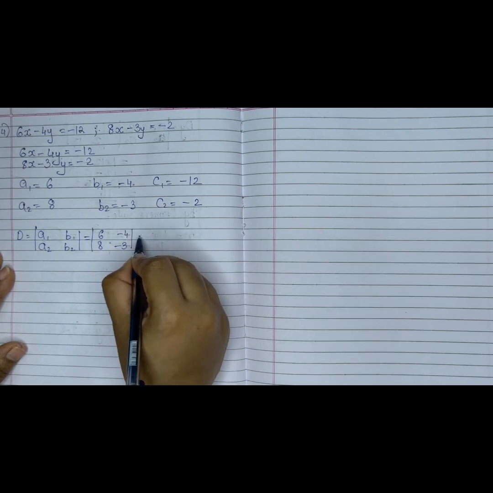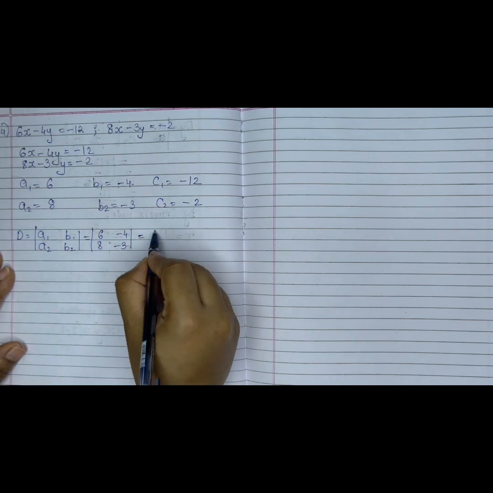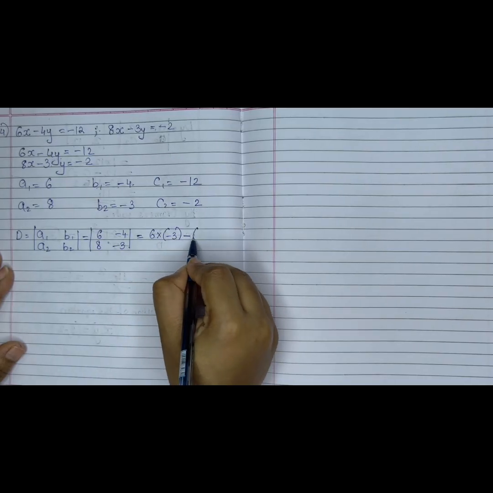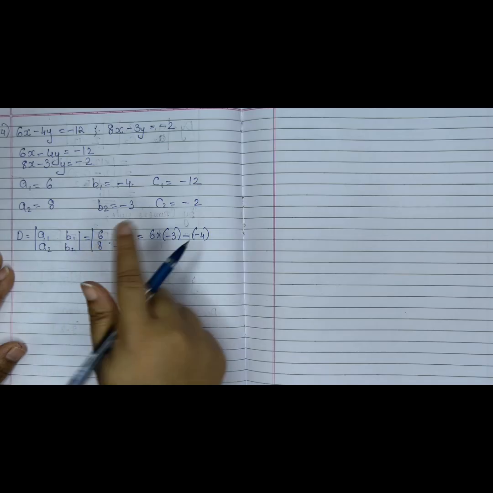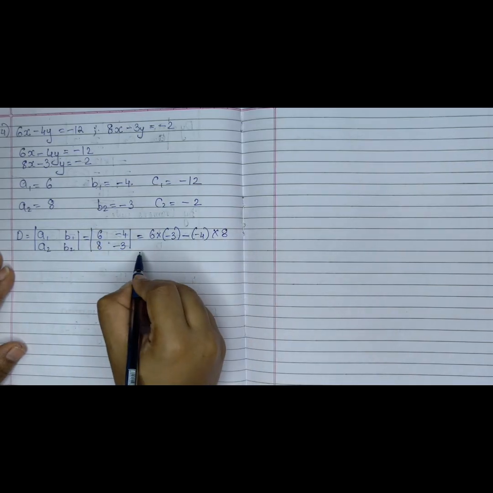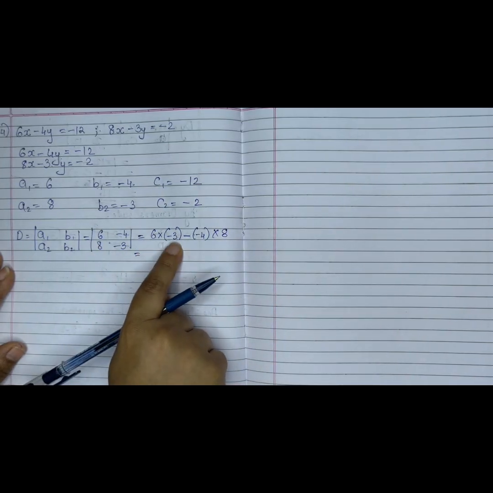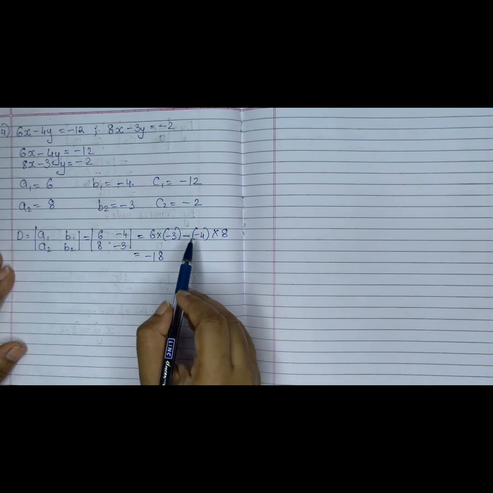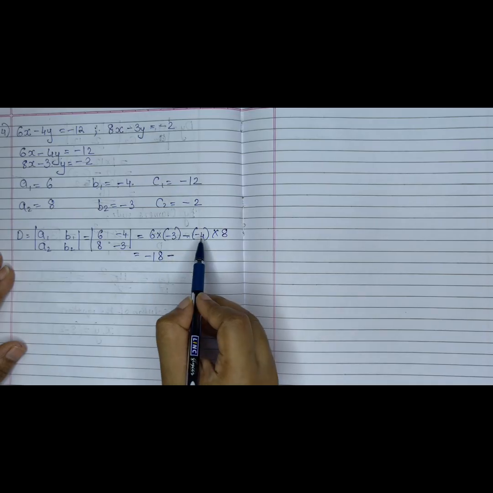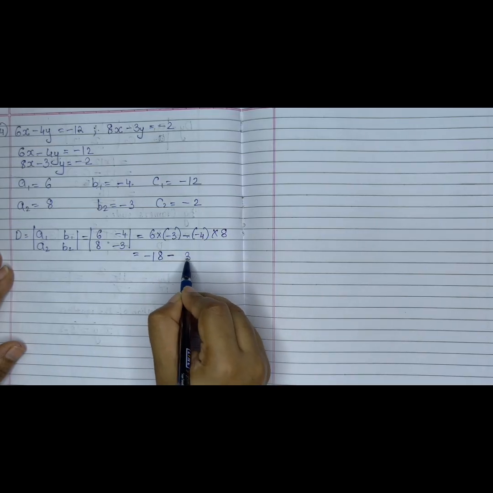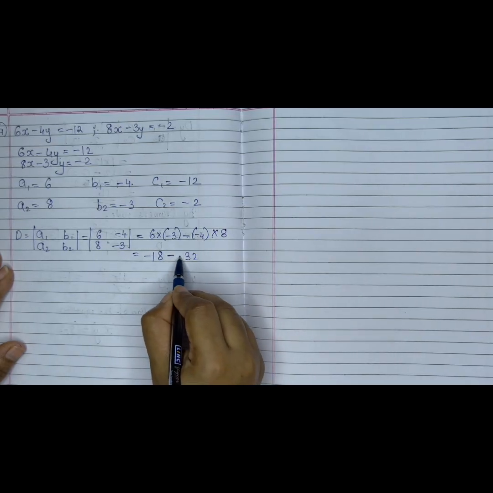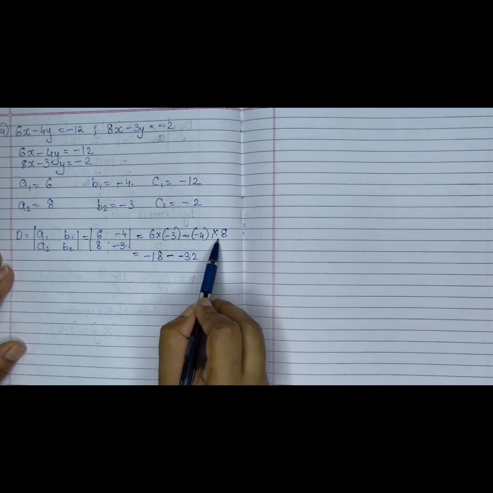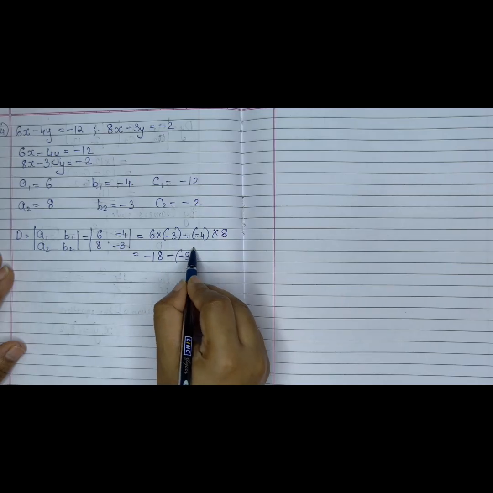Now multiply, cross multiply. 6 multiplied by minus 3 minus 4 multiplied by 8. Now multiply this. 6 3s are 18. There is a minus sign here. So 6 3s are 18, minus 18. Keep this minus sign as it is. 4 8s are 32. Minus sign is there. So minus 32. Okay. This minus sign will be as it is. And this 4 8s are 32 will be minus 32.